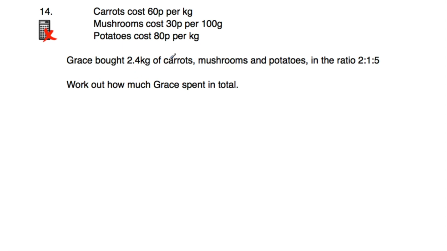So we need to divide the 2.4 kilograms in this ratio. To divide the ratio, we'll do 2 plus 1 plus 5. 2 plus 1 is 3, plus 5 is 8. So it's 8 parts in total. So if we take our 2.4 kilograms and divide that by 8, well, 24 divided by 8 is 3, so 2.4 divided by 8 would be 0.3 kilograms. You could change it to 2,400 grams and divide by 8, and that's equal to 300 grams. But 300 grams or 0.3 kilograms is the same thing. So we know that there's 0.3 kilograms in one part. Now we know that she buys 2 parts of carrots, 1 part of mushrooms, and 5 parts of potatoes.